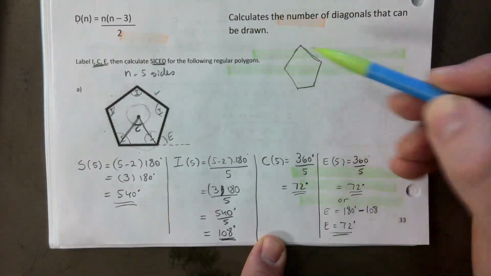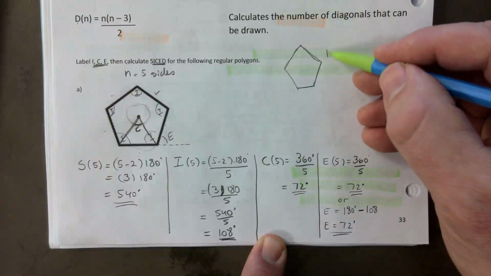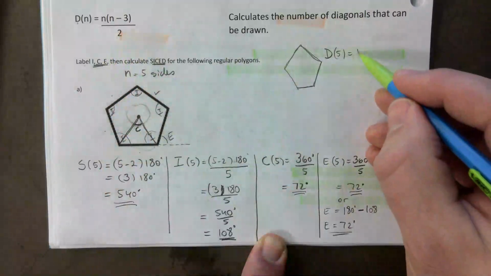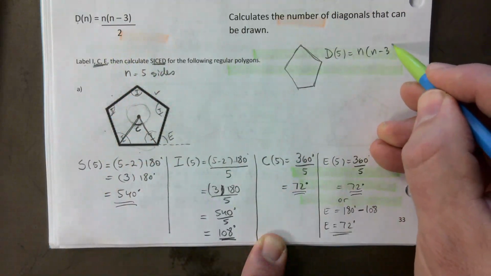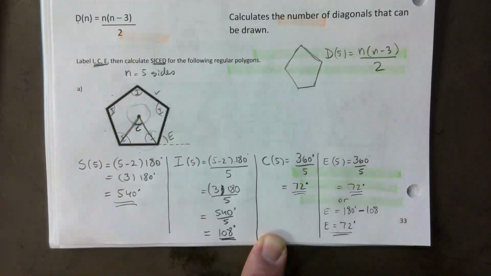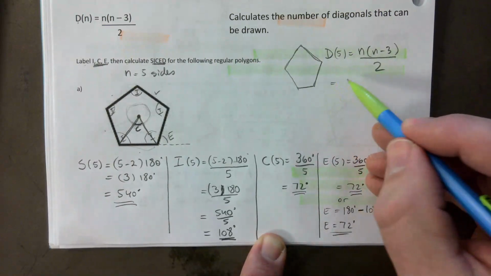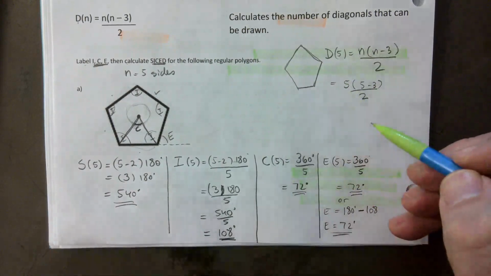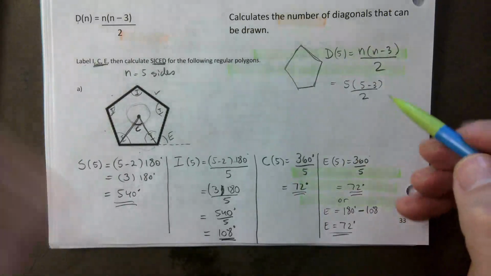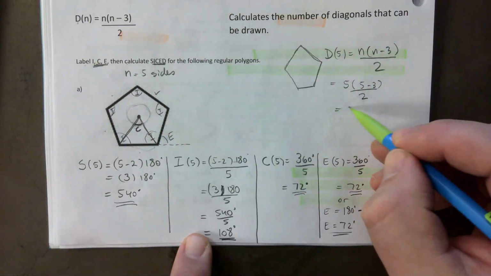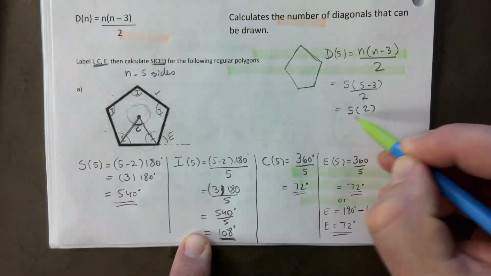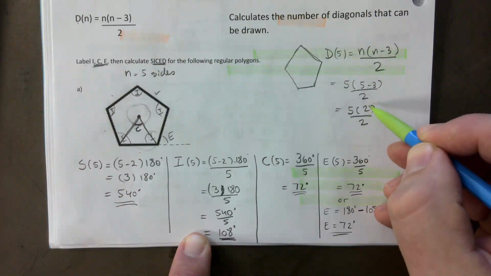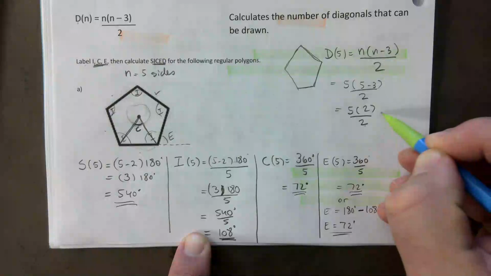But the number of diagonals of a 5-sided shape is a weird formula. It's n times n minus 3 divided by 2. So you would just go 5 times 5 minus 3 divided by 2. If you get a decimal, you did something wrong, so you gotta go back to the drawing board. 5 times 2 divided by 2. You can actually cancel this out if you see it. But it's 5 times 2 is 10, divided by 2 is 5.